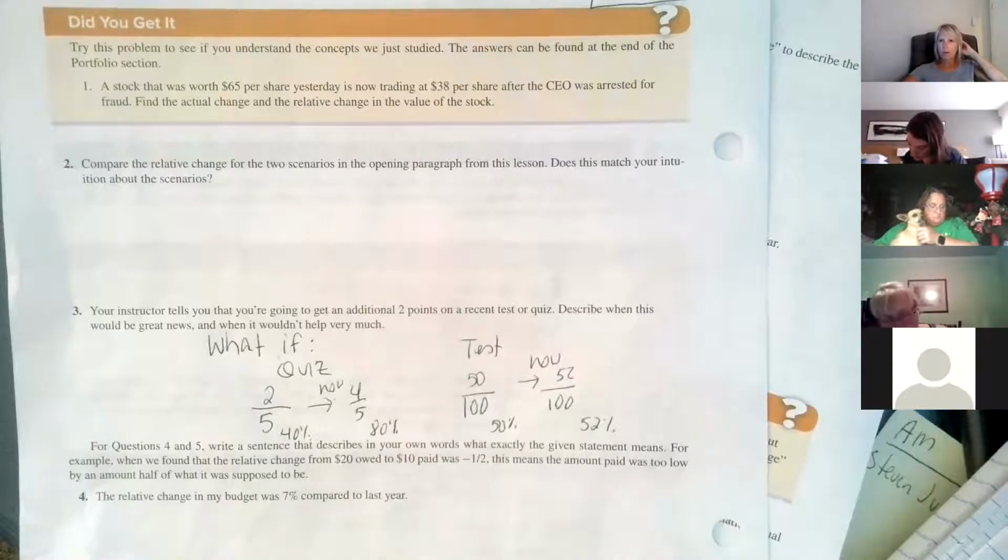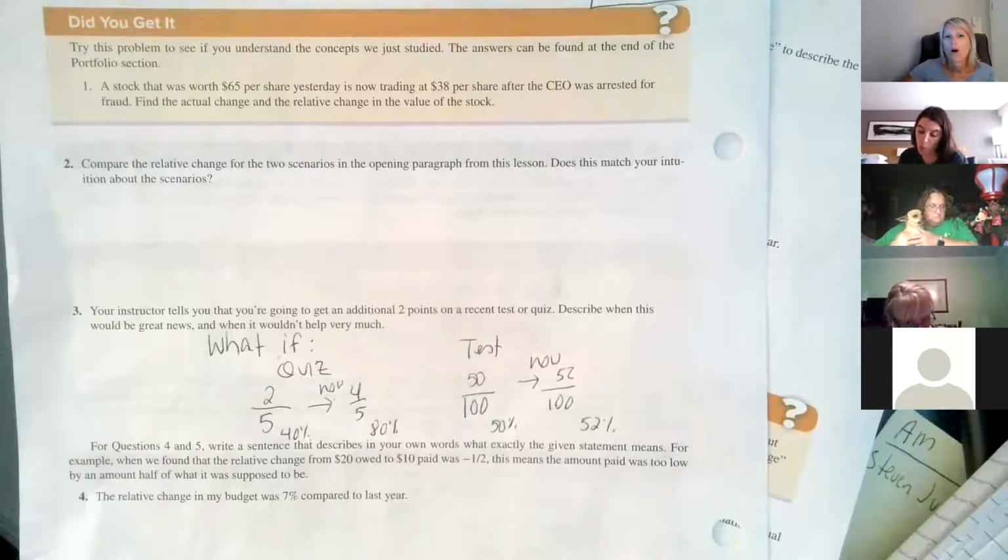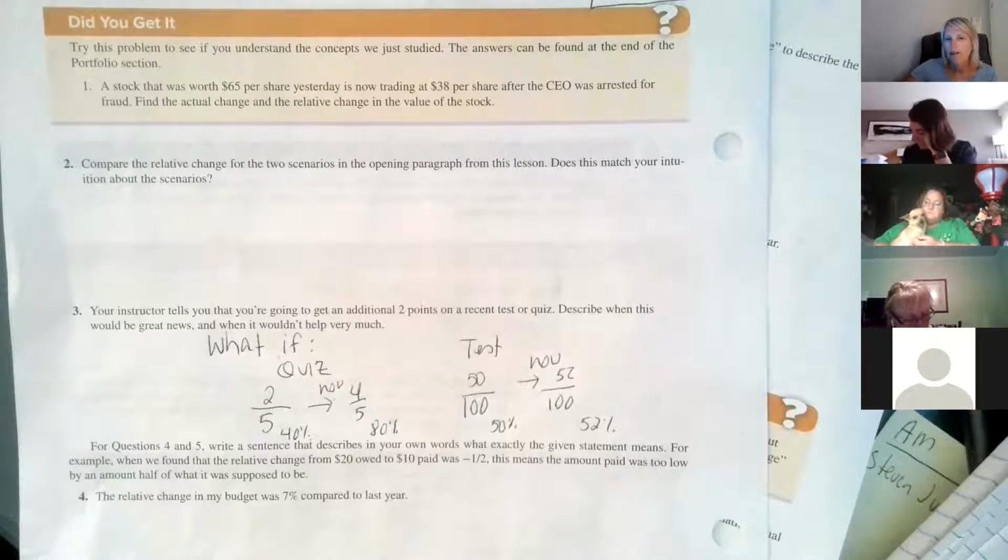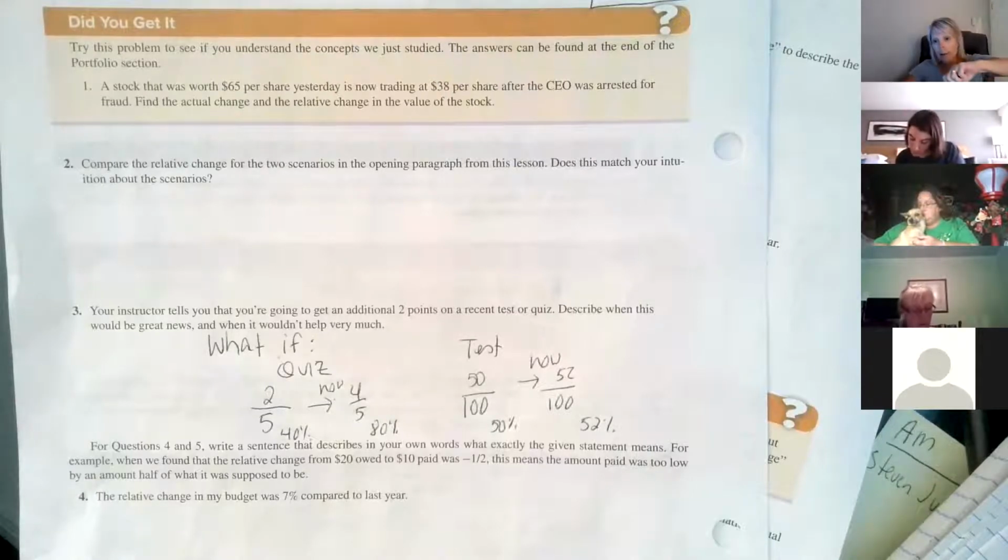So you said the bigger the denominator or the bigger the numerator? Well, it's the denominator that affects everything. Because 4 out of 5 is 80%, but 4 out of 100 is only 4%, right? So a bigger denominator, less impact the change makes. A smaller denominator, the bigger the impact the change makes.